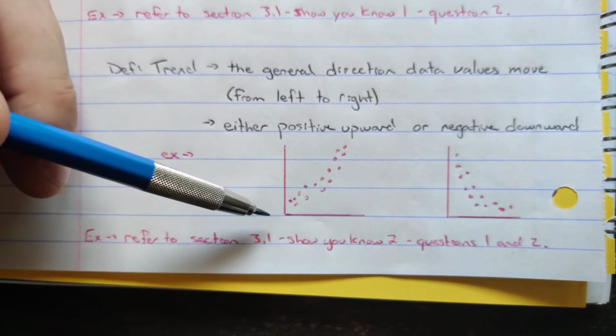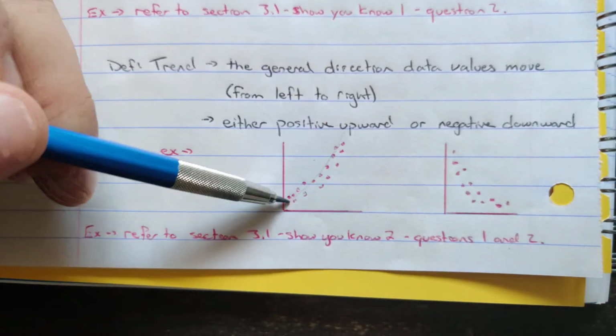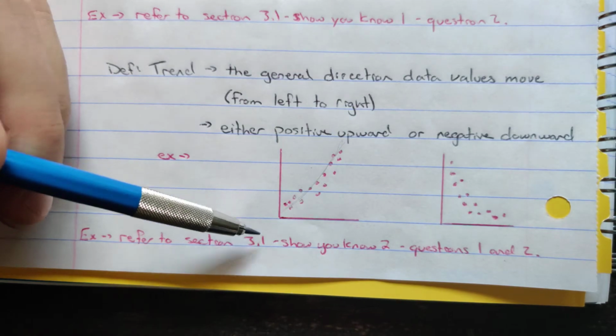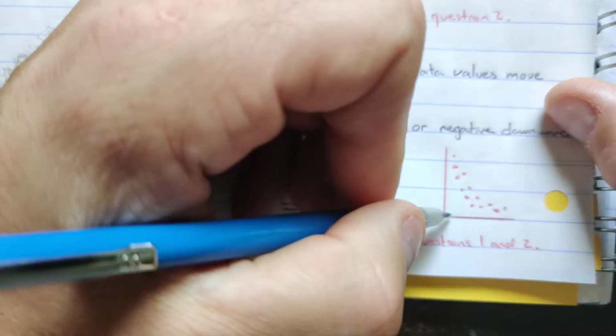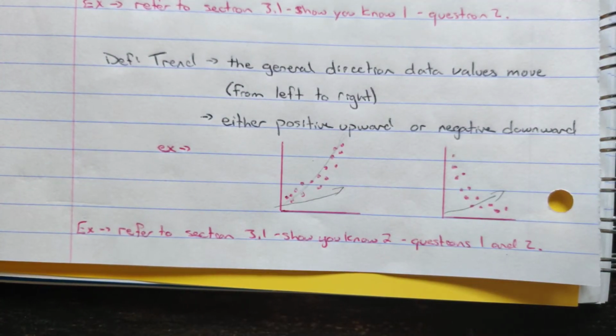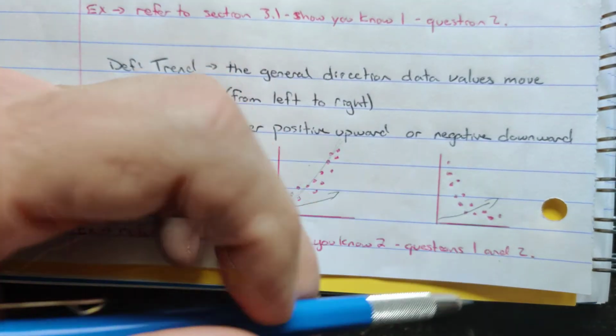So this here would be positive and upward because we're reading from left to right. It's not downward because we don't read this way. We go this way when we read. So we're going this way on this graph. That would be our negative or downward graph, or decreasing. So increasing, positive, upward; decreasing, negative, downward.